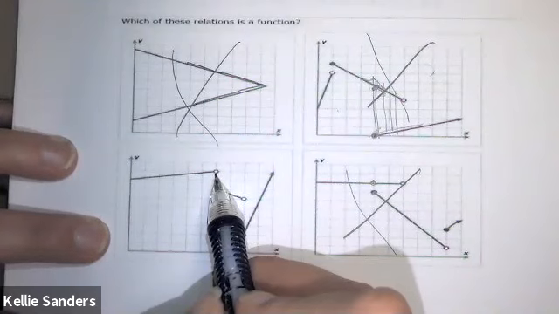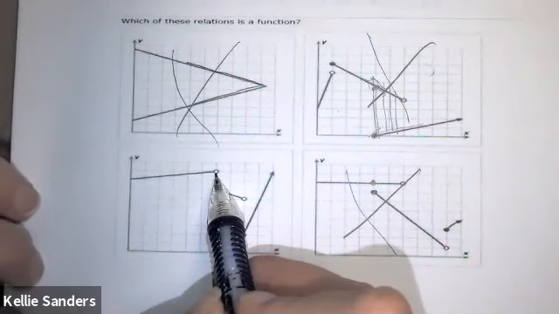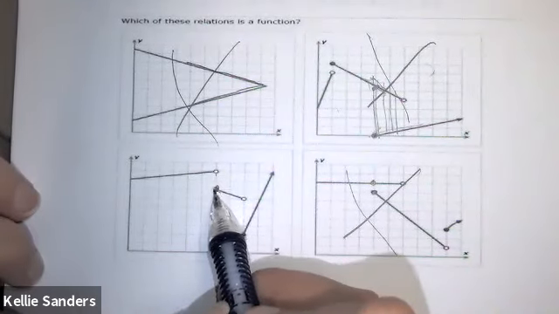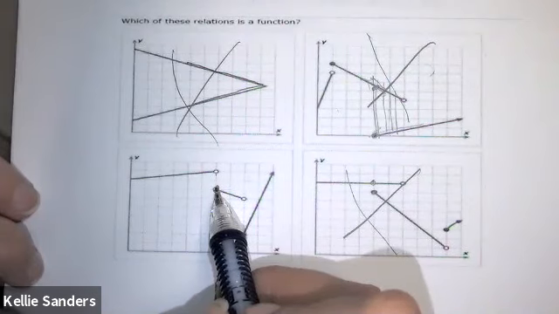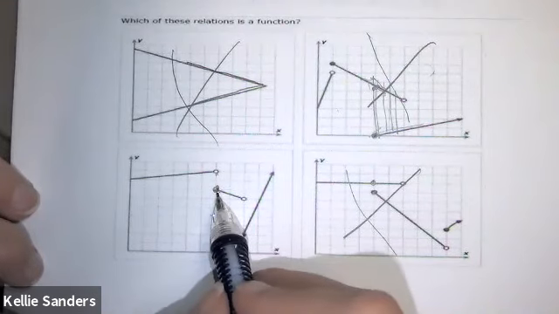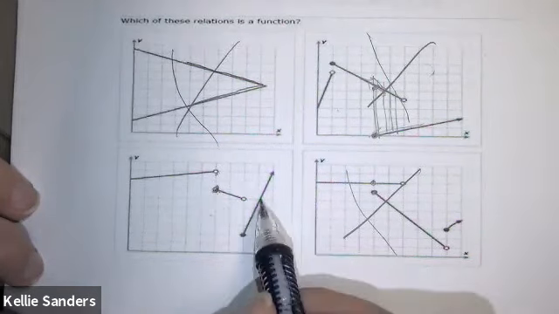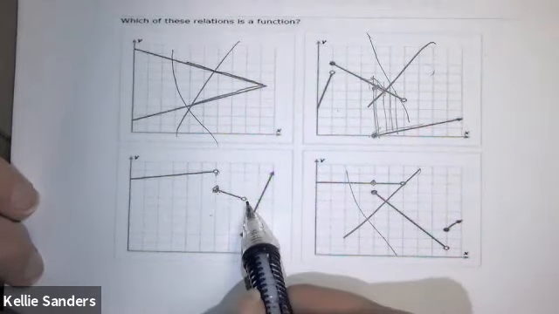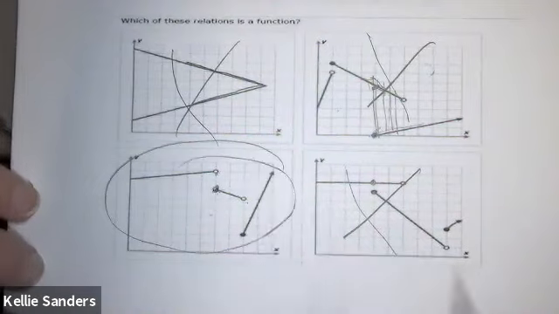This dot is open, which means it gets closer and closer to it but never gets there. And a closed point means it does, and that's okay. As long as you don't have two closed, we're okay. One open and one closed, we are okay. So that one is a function.